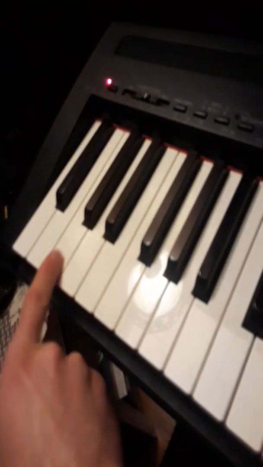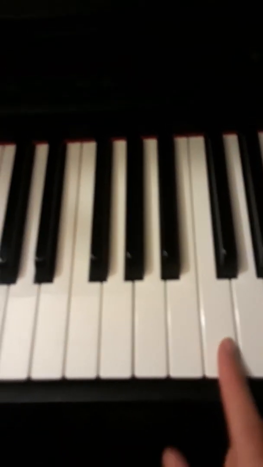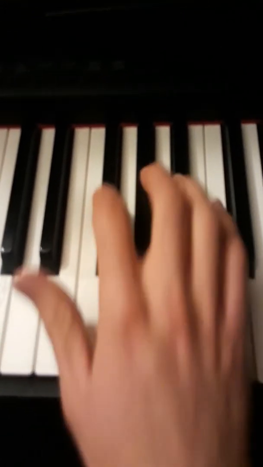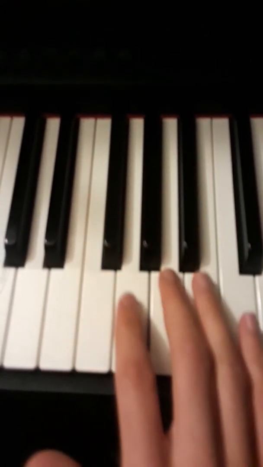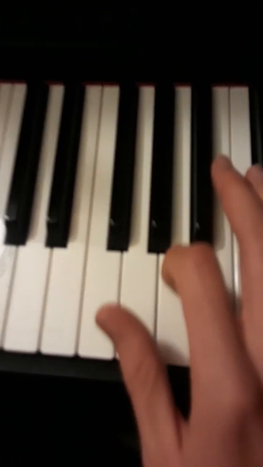Now, notice the C's. First C, second C, third, this is the fourth one. This is called middle C. Now you might be wondering, well, what are the black notes called then? And that depends on what white note you're on before you hit those black notes, essentially.